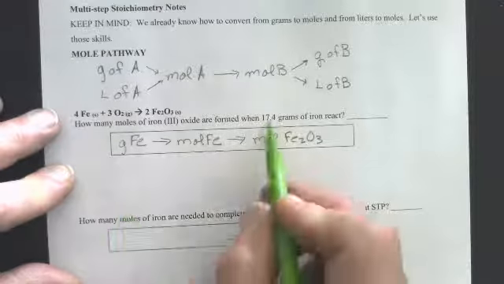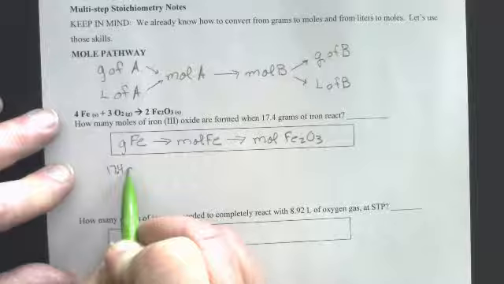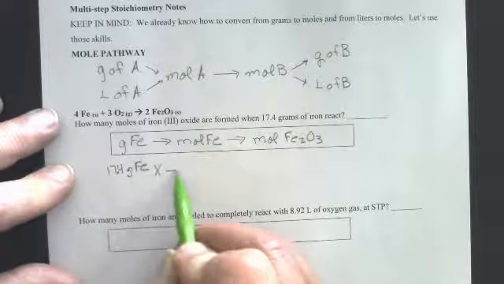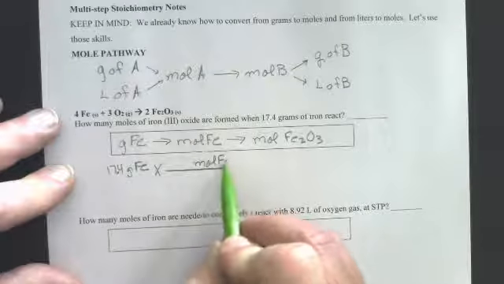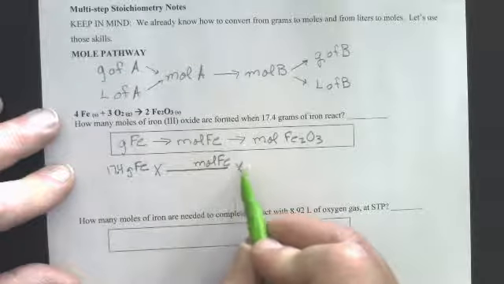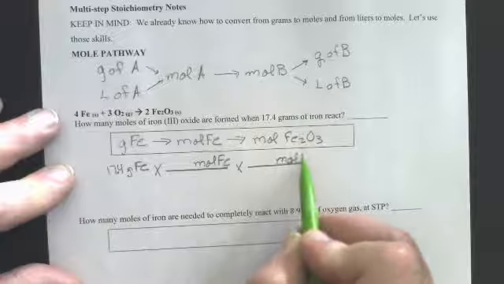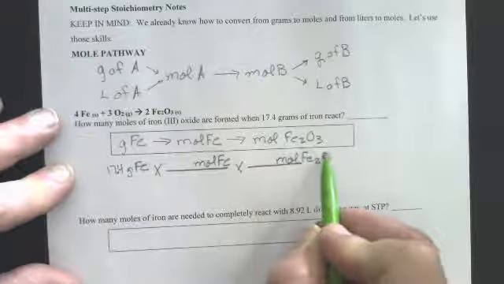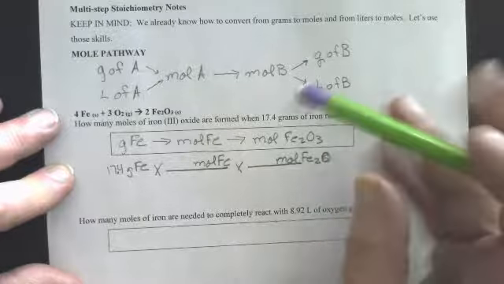17.4 grams of iron. And we're going to create a conversion factor that takes us to moles of iron. From there, we're going to create a conversion factor that takes us to moles of iron 3 oxide.